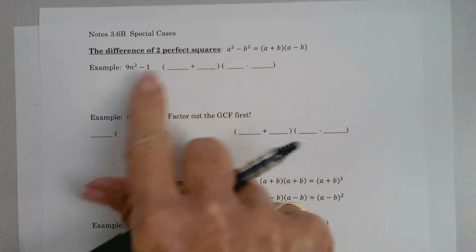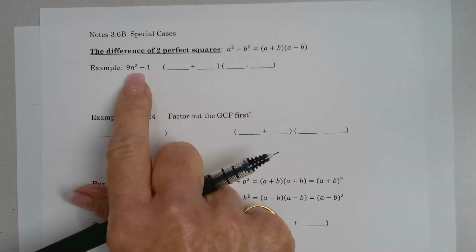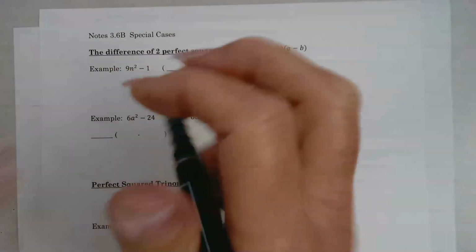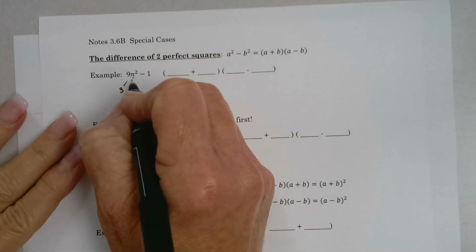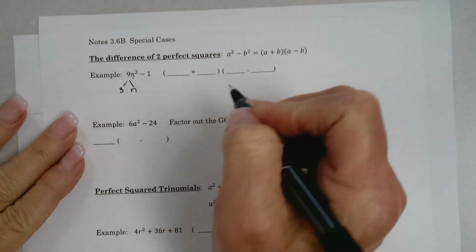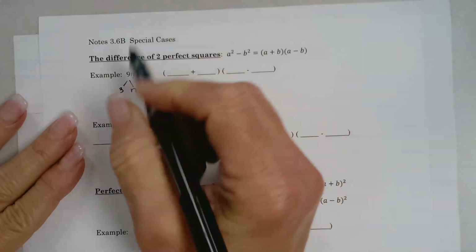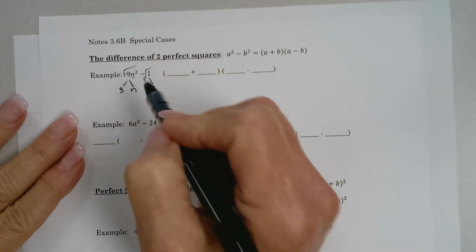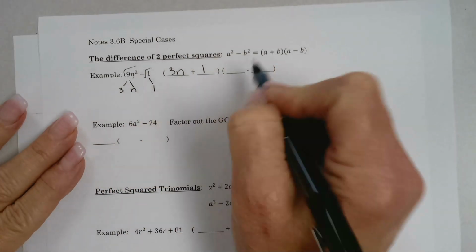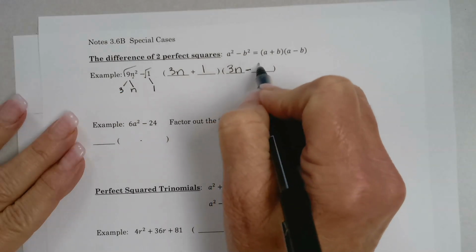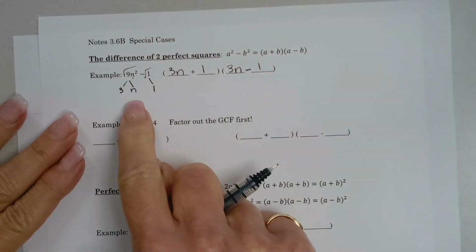Looking right here at this example, 9n squared minus 1, 9 is a perfect square. Its square root is 3. And n squared is a perfect square. Its square root is n. And the square root of 1 is 1. So if you take the square roots of each of those, you get 3n and 1. 3n plus 1, 3n minus 1. Booyah, it's factored. You're done. You just have to identify the perfect squares.